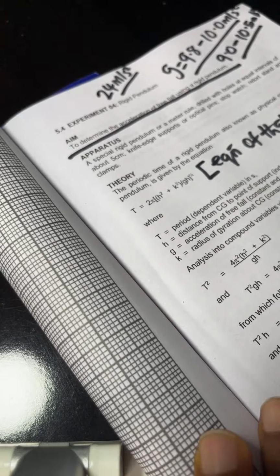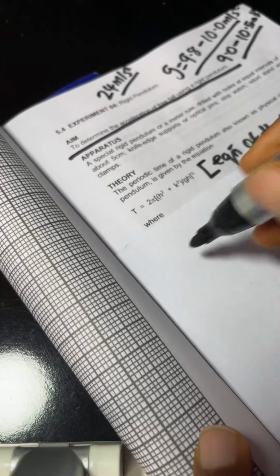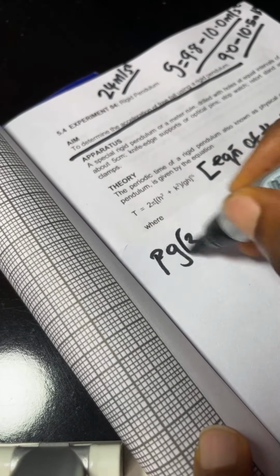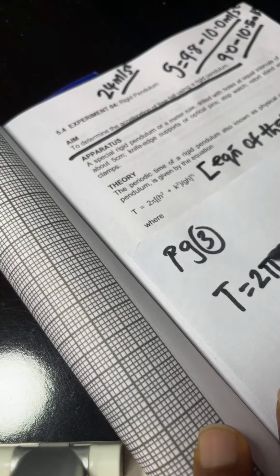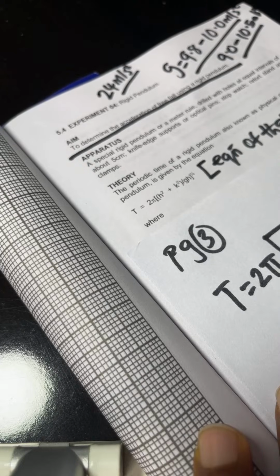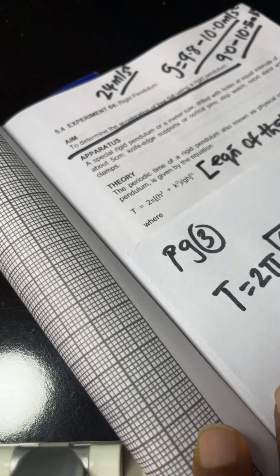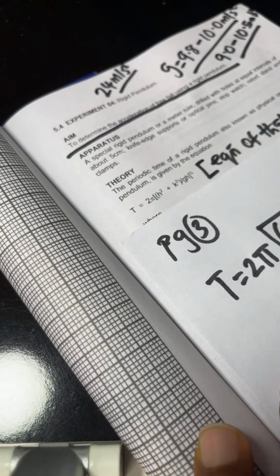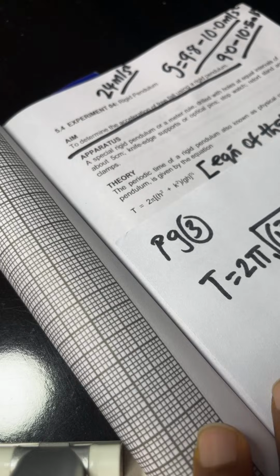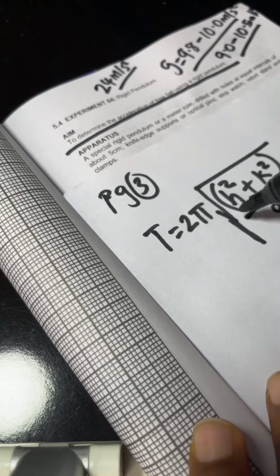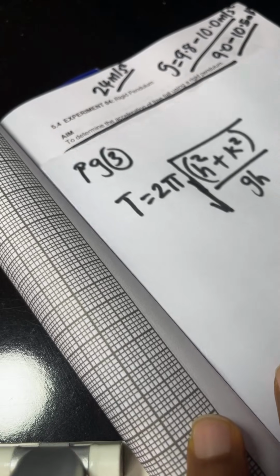We have the equation T. Let me write it down. Page 3. T is equal to 2 pi square root of h square plus k square, bracket open and close, all over GH. The square root is affecting all of them here, all over GH. So you are given this and you are asked to plot a graph.